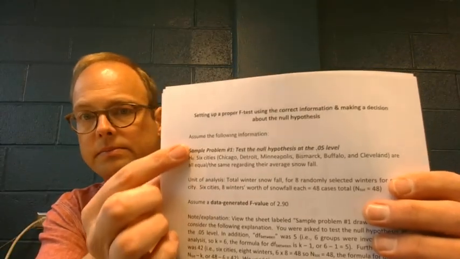As the name of the handout suggests, this is all about making sure that you understand how to set up an F-test using the appropriate information. Take, for example, sample problem number one, on the first page of the document. I give you a null hypothesis.